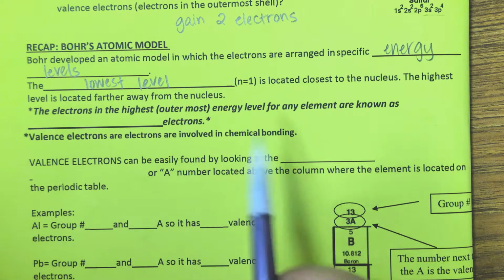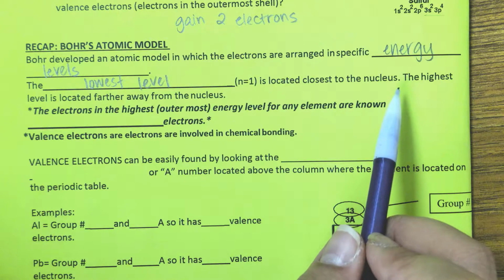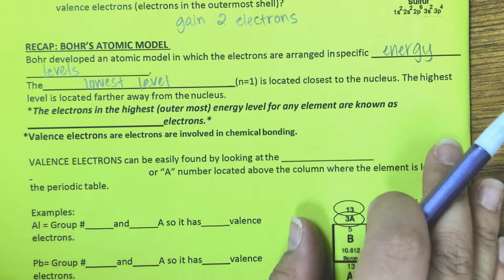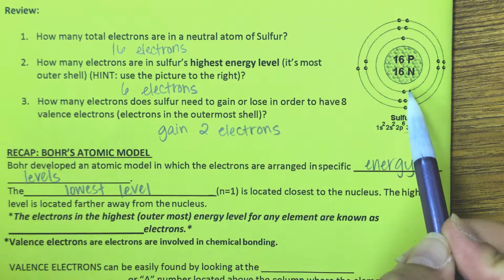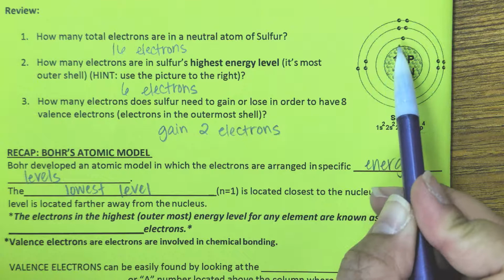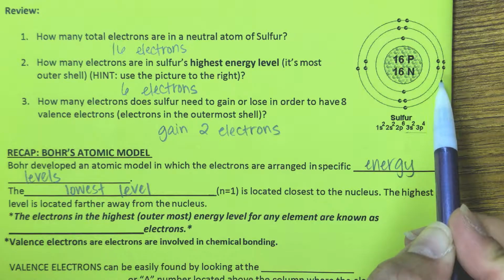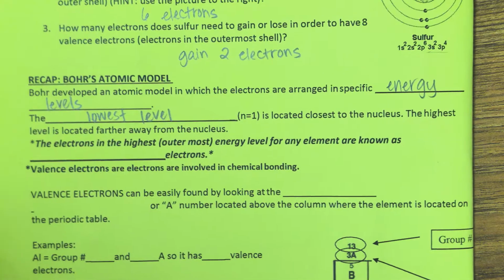The lowest level, which is period 1, is going to be located closest to the nucleus, and the highest level is going to be located farther away from the nucleus. We can see that right here in our Bohr model. This is going to be our first energy level, so this is period 1 right here. And as we add energy levels, it's going to get bigger, or we just add the energy levels on the outside.